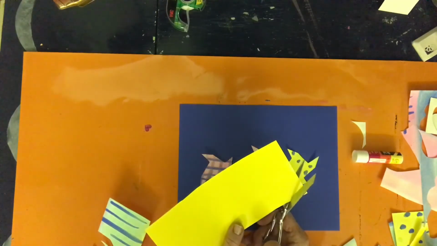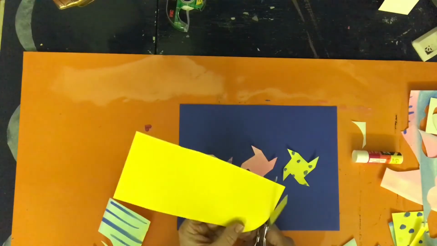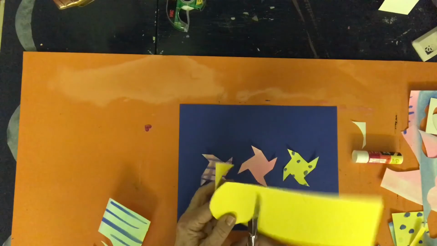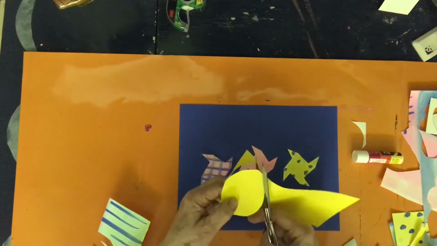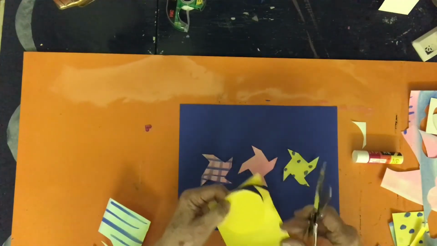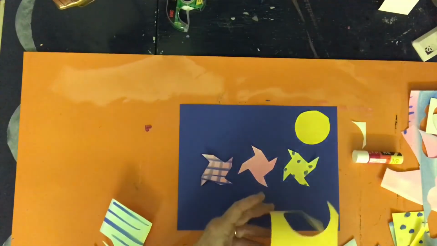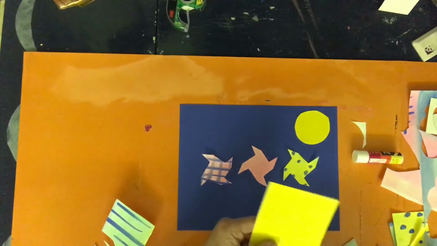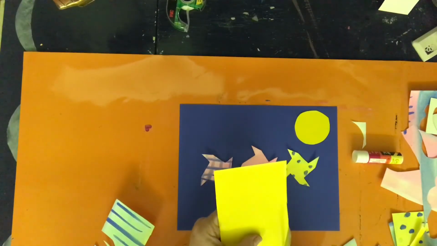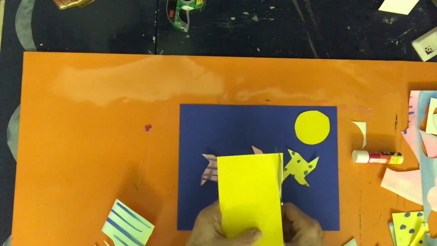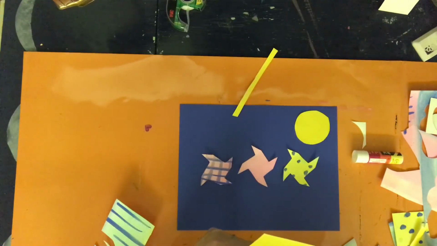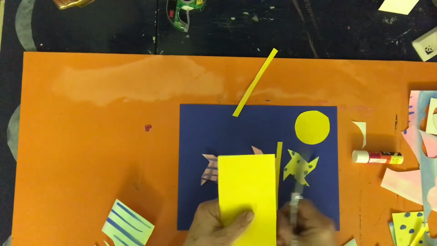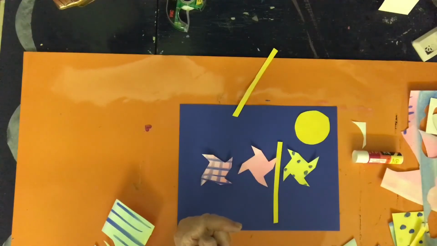I don't need to use a pattern for the rest of them. And the first thing I'm going to do is I'm going to cut out a sun. Take my scissors, cut a round piece for the sun. And then I will cut strips for the rays. Matisse called this drawing with scissors.